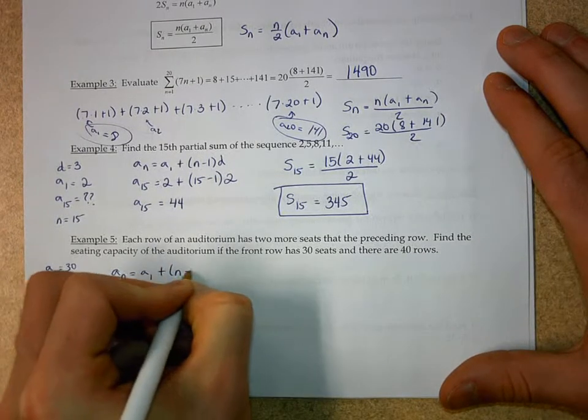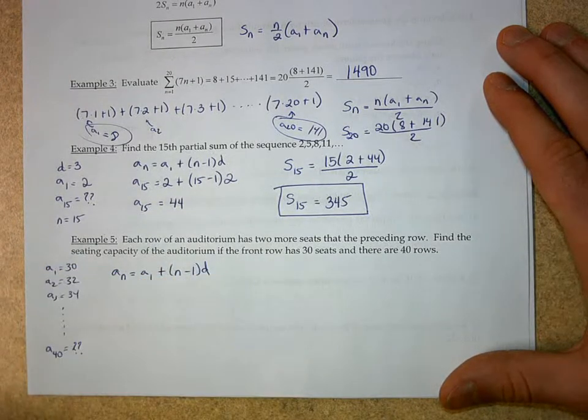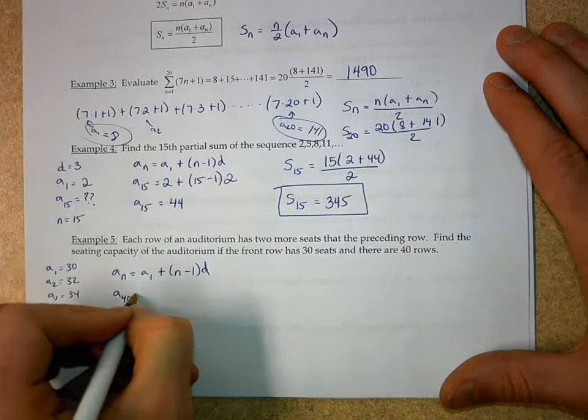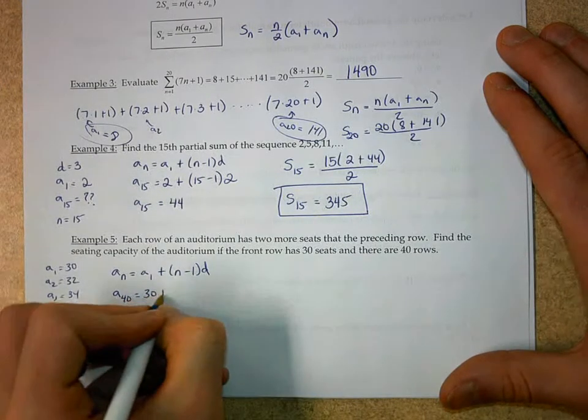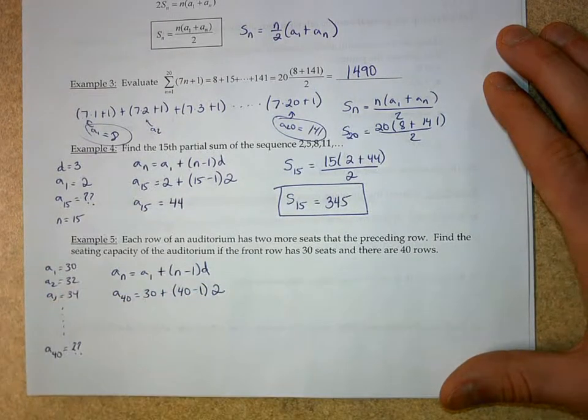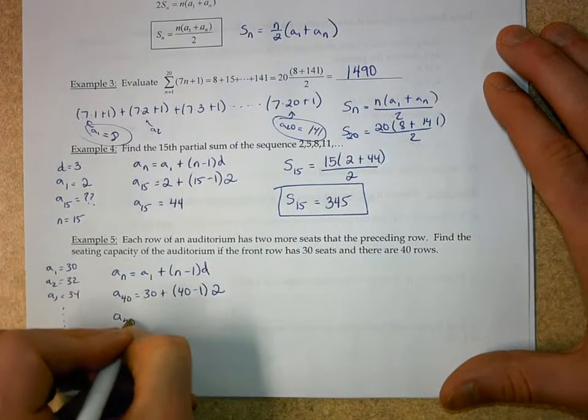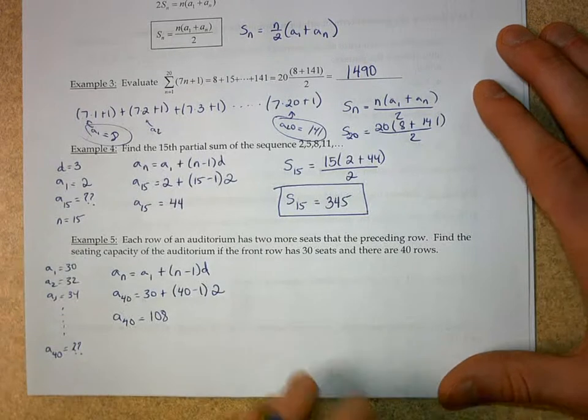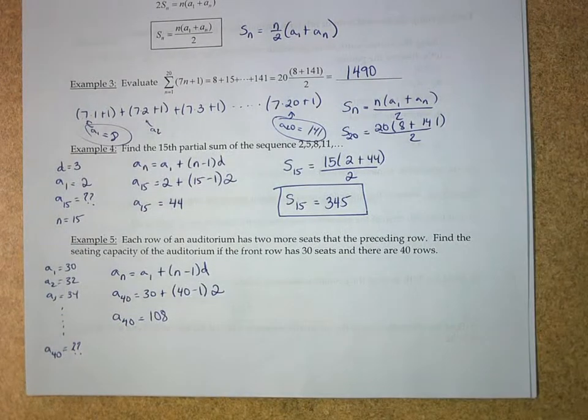A sub n is equal to a sub 1 plus (n minus 1) times d. So a sub 40 is equal to 30 plus (40 minus 1) times 2, which is 108. So there are 108 seats in the 40th row.